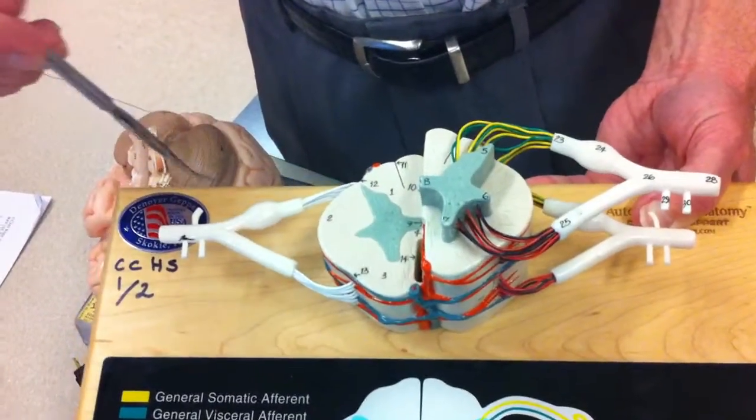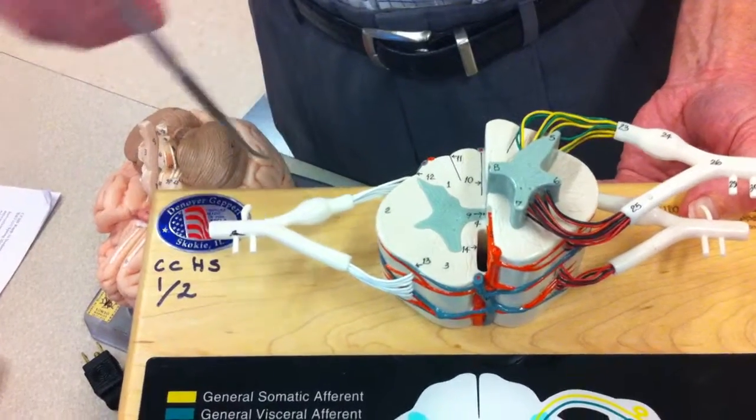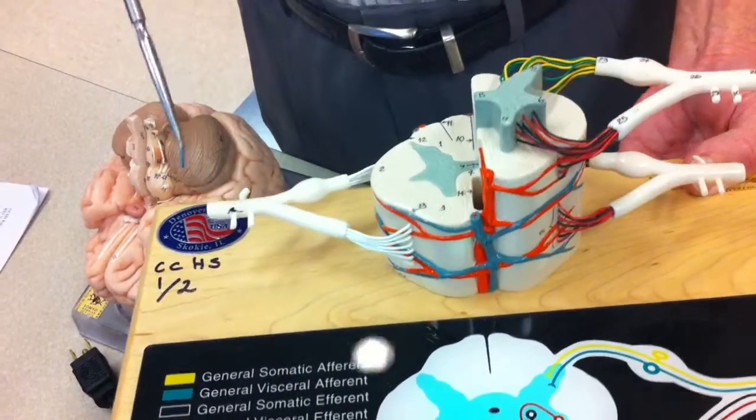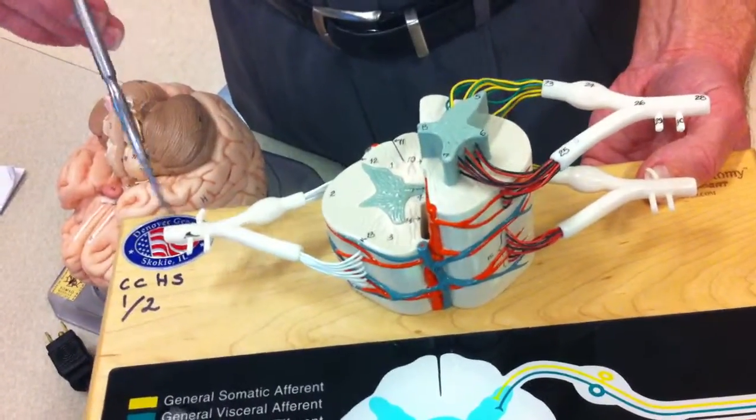And then there are rami that come off. So this is the dorsal ramus. Again, that's the dorsal root ganglion, so that's the dorsal ramus. It's not really, this continuation of the spinal nerve is really the ventral ramus.